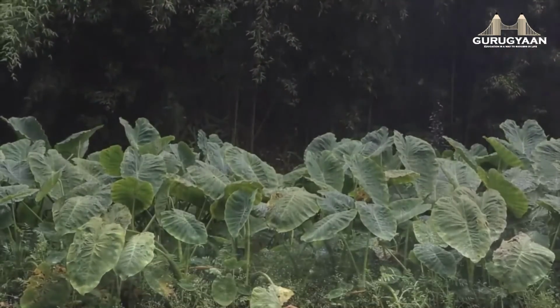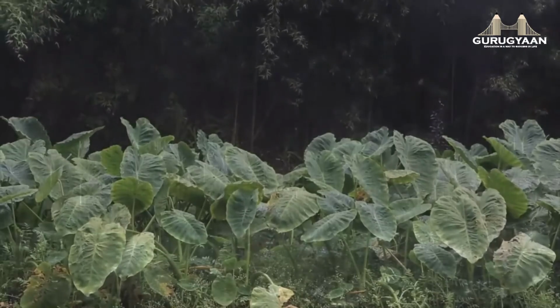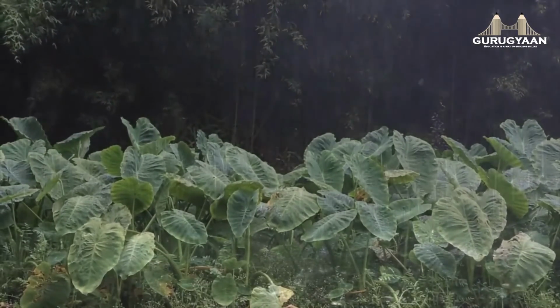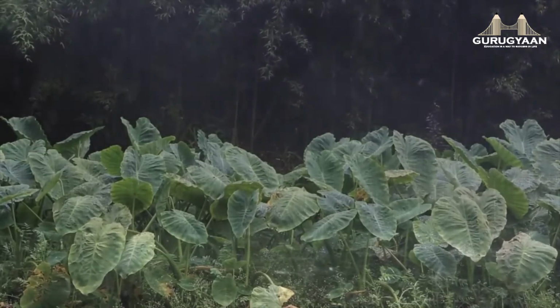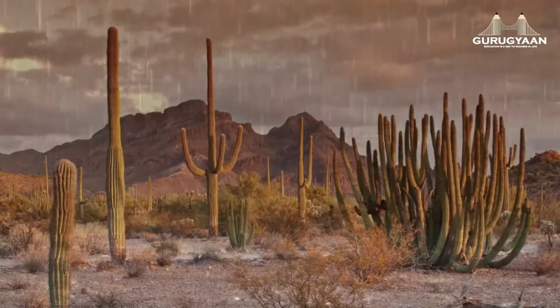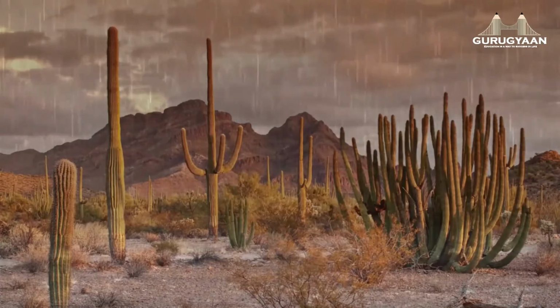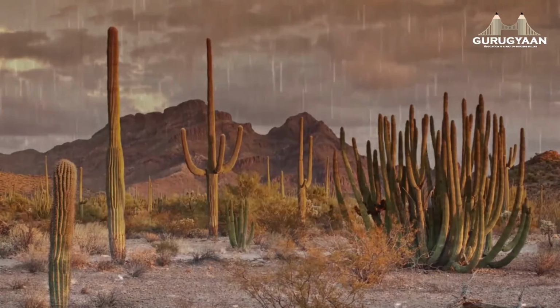Wherever there is ample rain, trees are evergreen and have broad leaves with sharp dipped tips to allow the water to drain off. On the other hand, in deserts, leaves are spiny to reduce water loss by evaporation, and stems are fleshy to store more water.